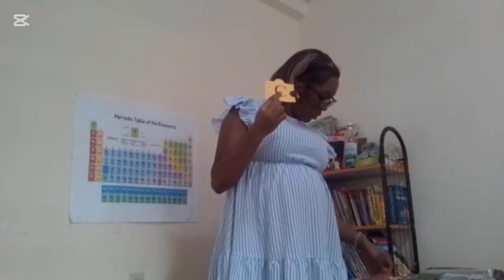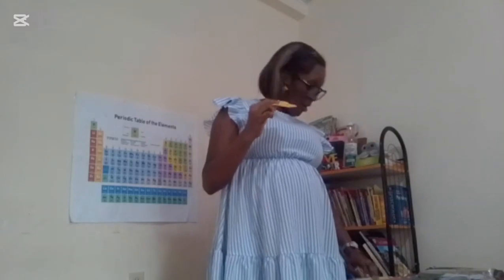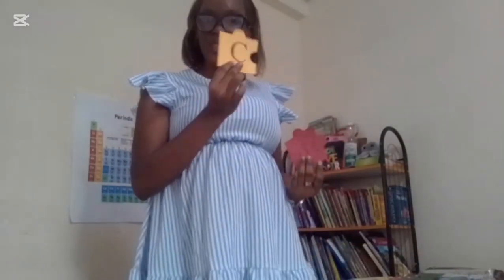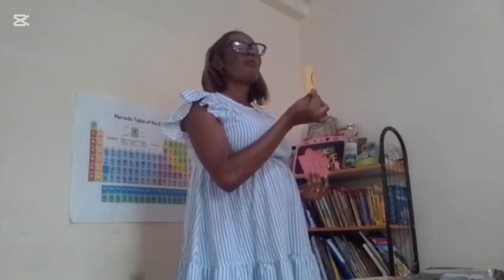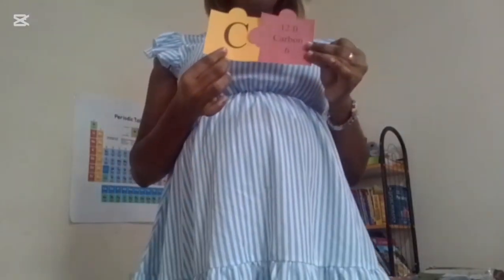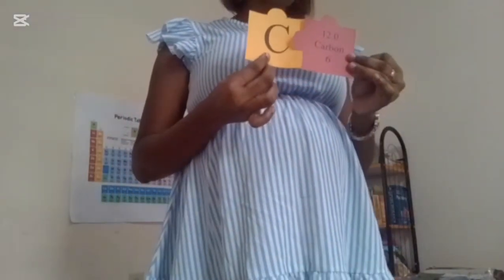Now we have to look for the name for this symbol, which is C. Very good. So here I found it. I have carbon. So the symbol is C. The element will be carbon. We are going to place the puzzle together. So we have the symbol and we have the name.